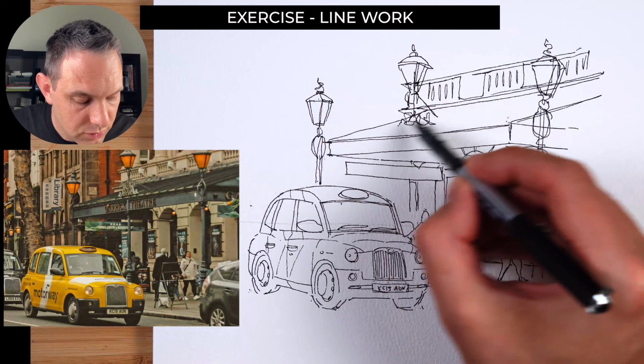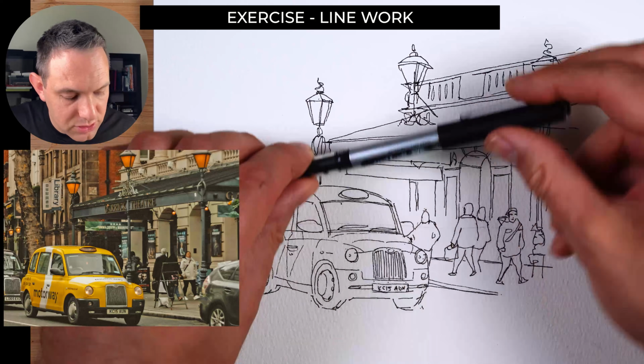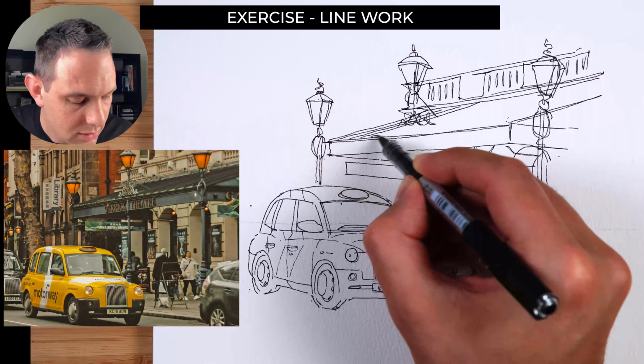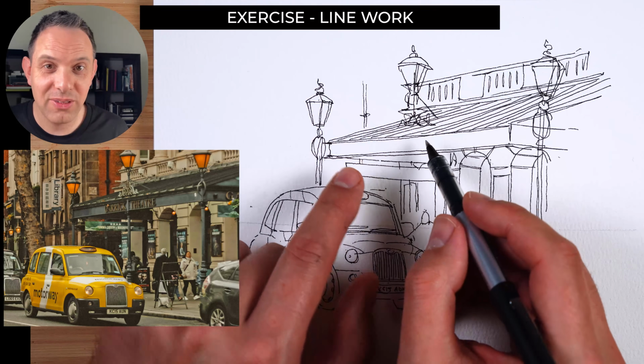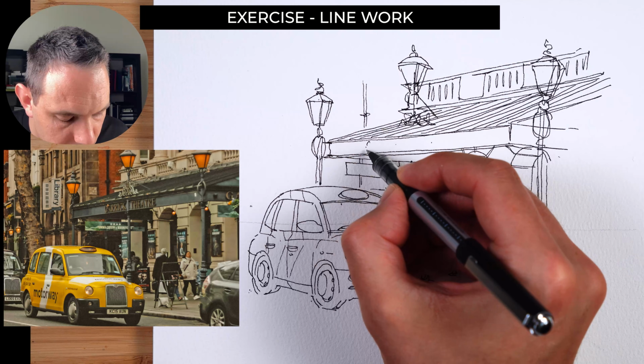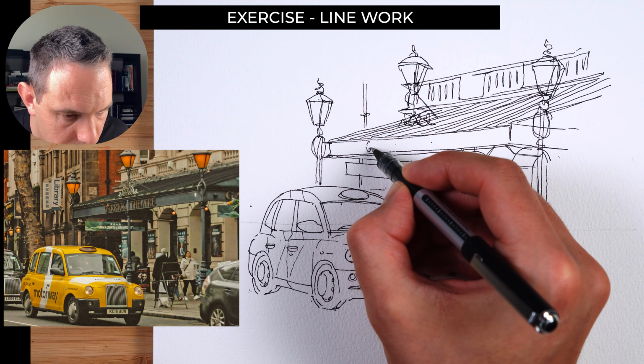Now the roof still needs some lines. So these lines are quite tricky because as you go it's easy to twist them. Then just readjust your next line. Then the text on the front of the awning. Very thin impressions of the letters.